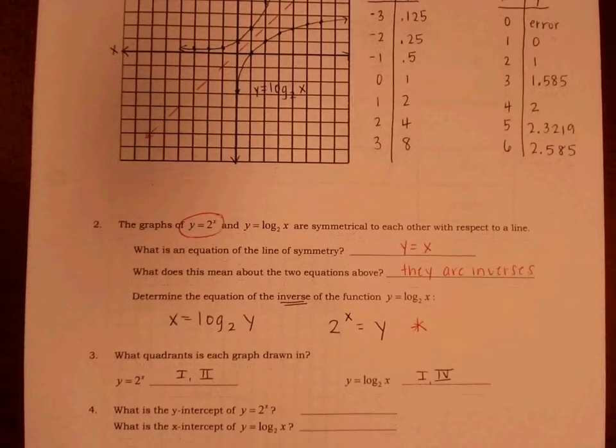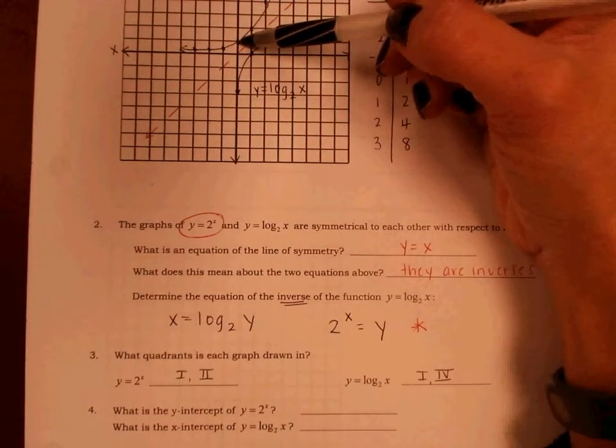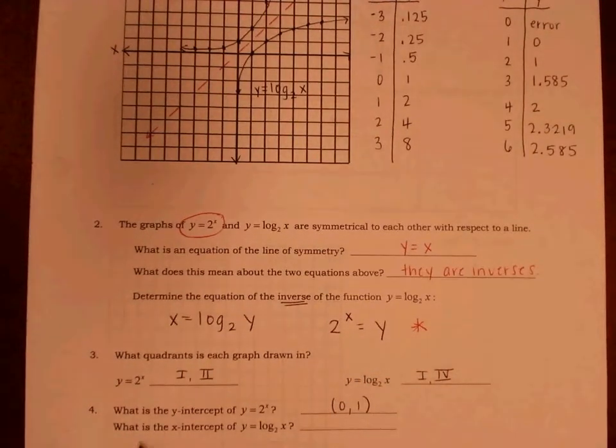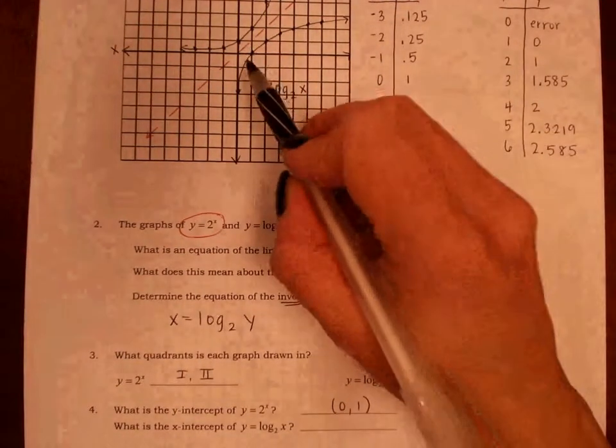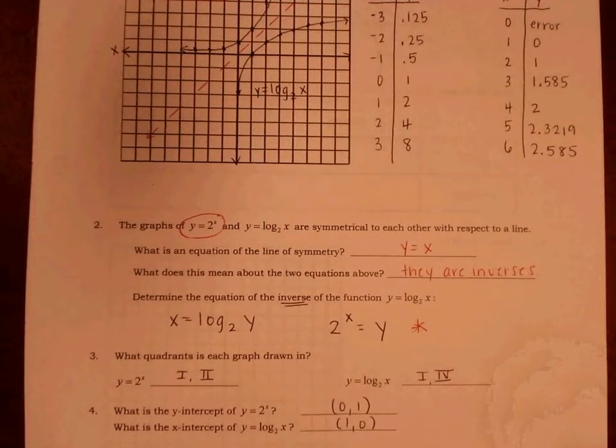Now we're up to number 4, and I'm going to see if I can sneak it in here so you can still see the graph. The y-intercept of the exponential function is where y equals 2 to the x hits the y-axis. It's at the point (0, 1). The x-intercept of the logarithmic function is where it hits the x-axis. That's the point (1, 0). And this just strengthens the argument about inverses. We know inverses are when you switch x and y, and that's exactly what happens with our y-intercept becoming our x-intercept when you switch x and y.